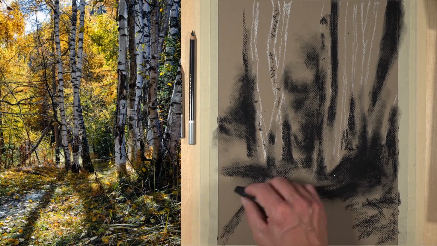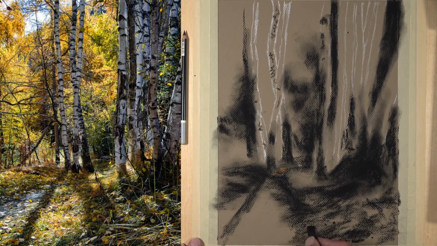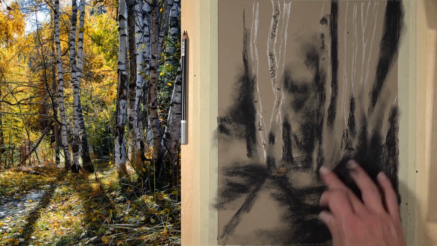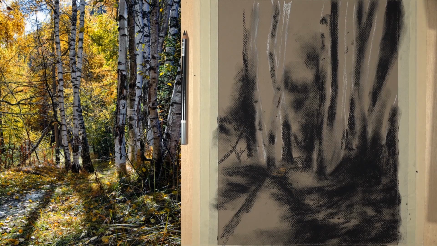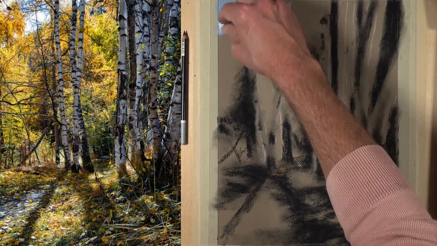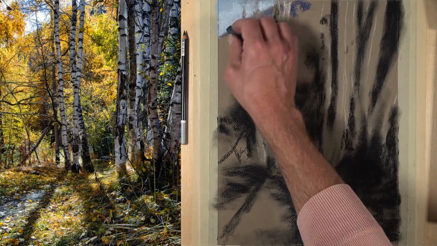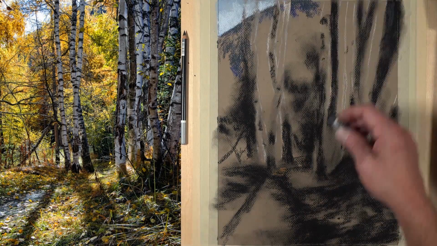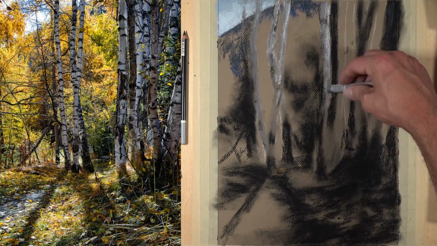From there, I decided to go ahead and start filling out where I saw the darkest values. I did so with a black. Now, typically I'll mix a black by combining a dark blue and a dark brown, but in this particular case, I decided to go ahead and use black pretty liberally throughout the process.